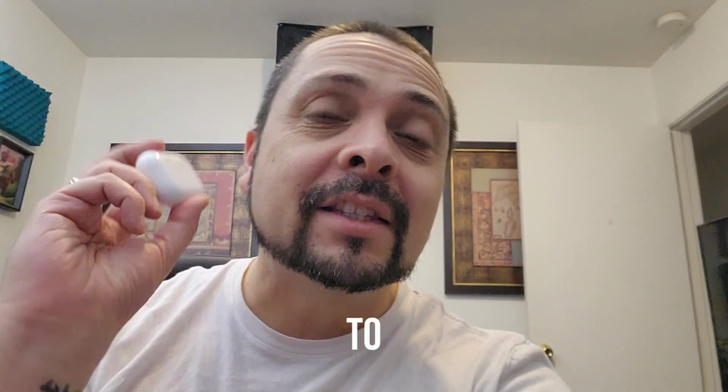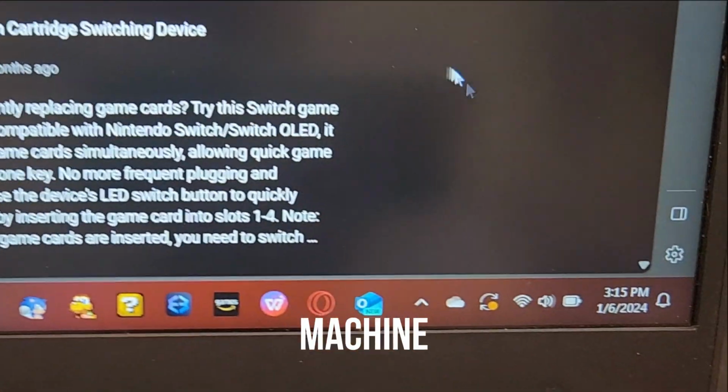I'm going to show you how to connect your AirPods to your device. With that, let's go to your Windows machine and get set up.